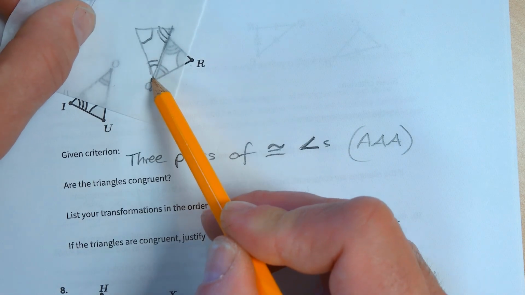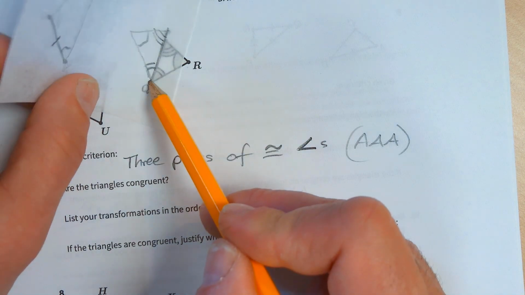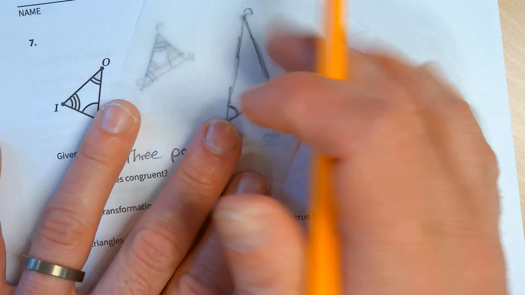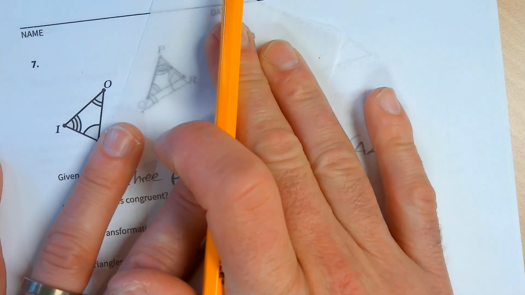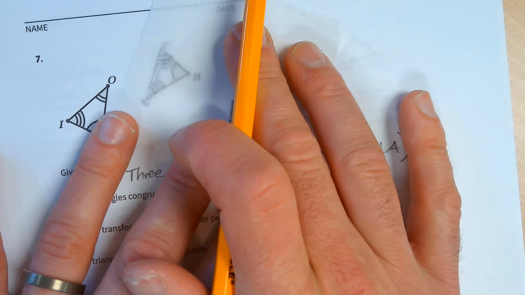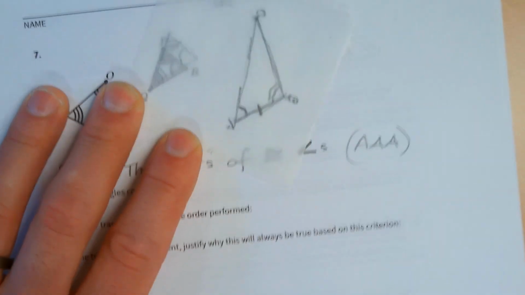Uh-oh. Flip, you see, this isn't gonna look good. Flip over. Yeah. So I can get part of the triangle to match, but not the whole thing, part of it's always sticking out. Now we can double check that these angles are all the same. Let's zoom in.